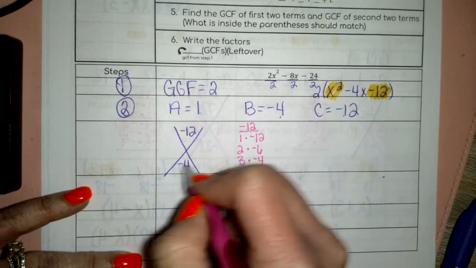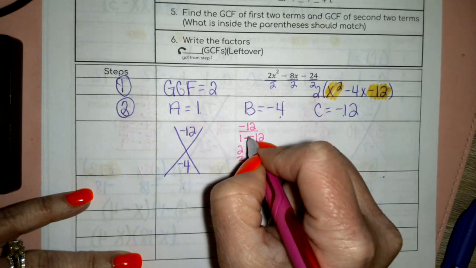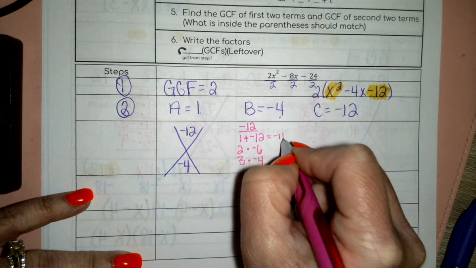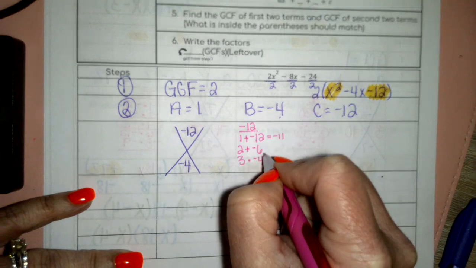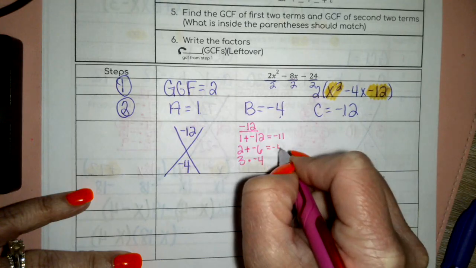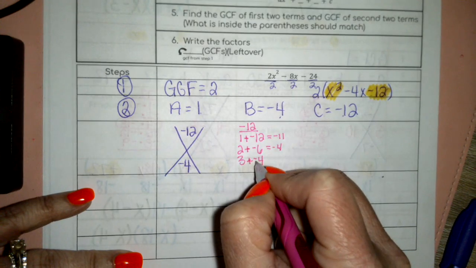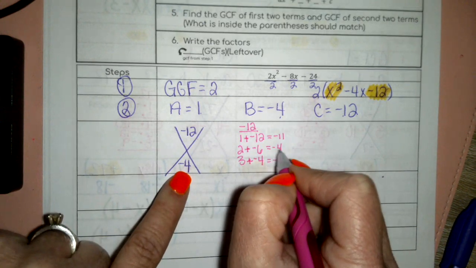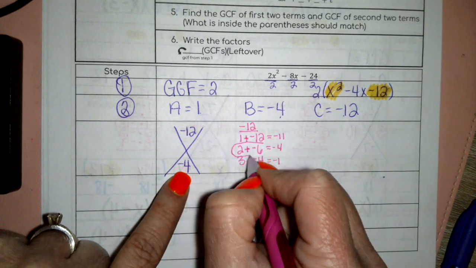I need them to add up to be -4. So when I add them, 1 plus -12 is -11. 2 plus -6 is -4, and 3 plus -4 is -1. The one that works is the one that is -4, and that would be 2 and -6.